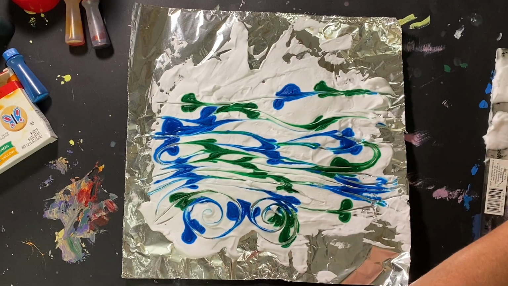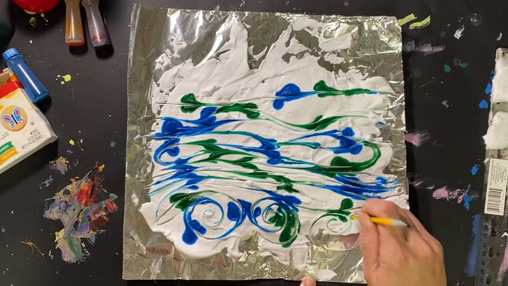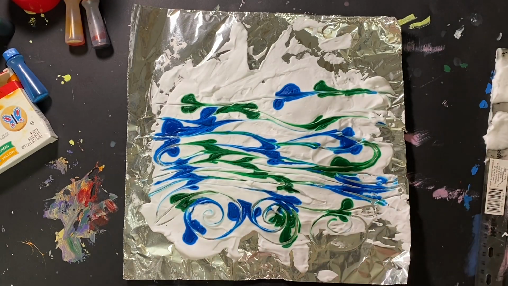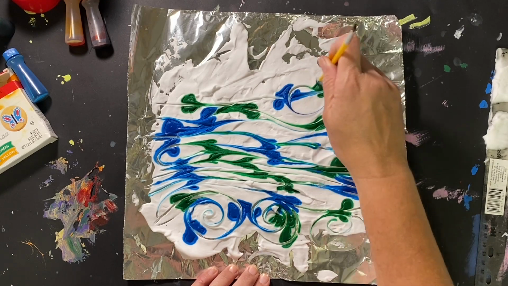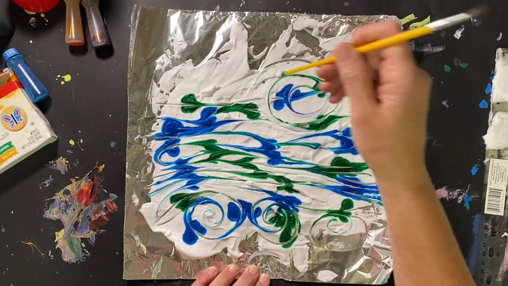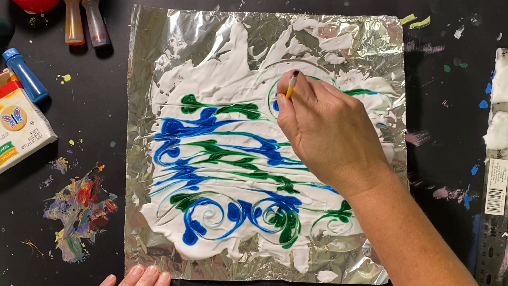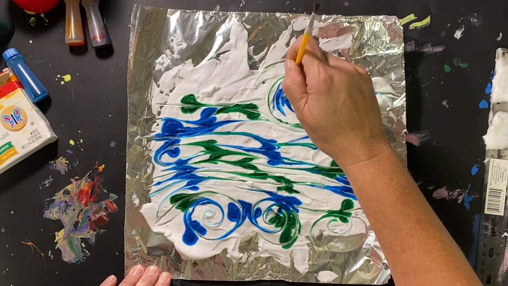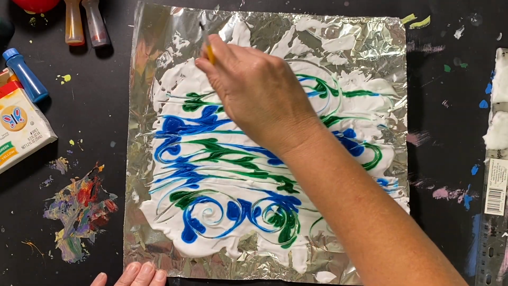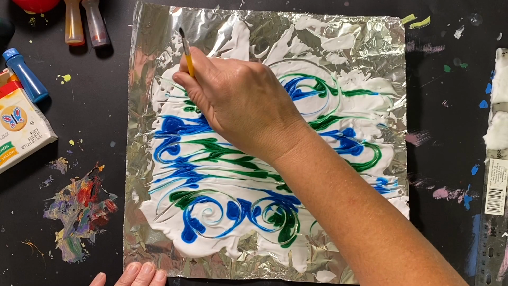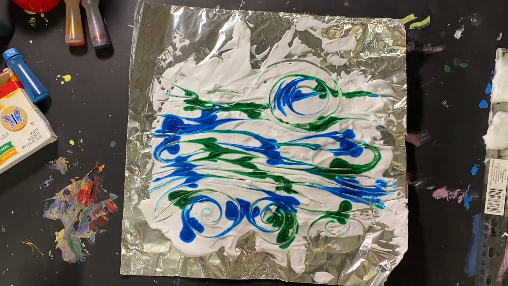And I'm not just scribbling with this. I'm creating a decisive swirl. Here we go. And then I see this has been kind of untouched here, so I'm going to make another swirl. And just dash through this a little bit because it still looks the same. You want to make sure it's all changed up. Okay. I think we're ready for our first print.